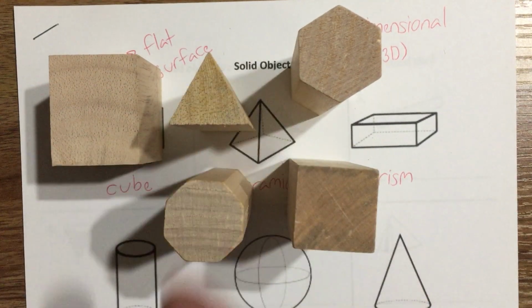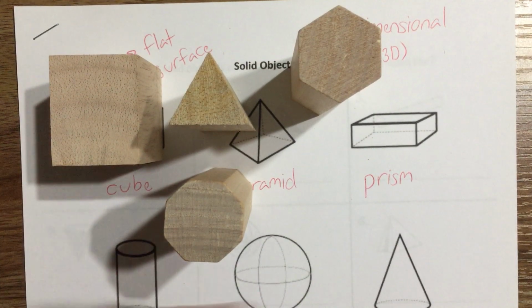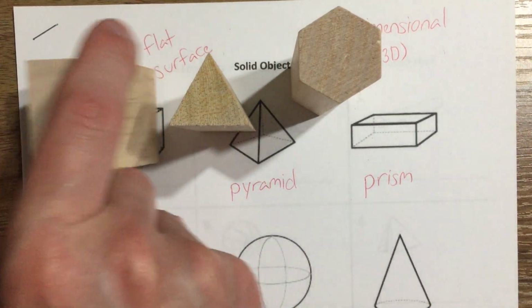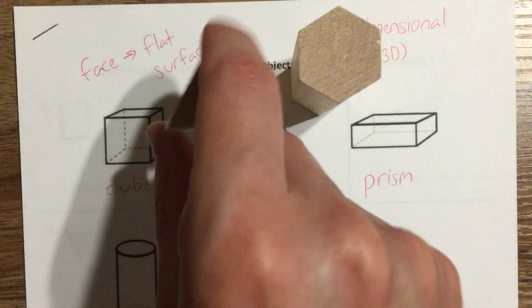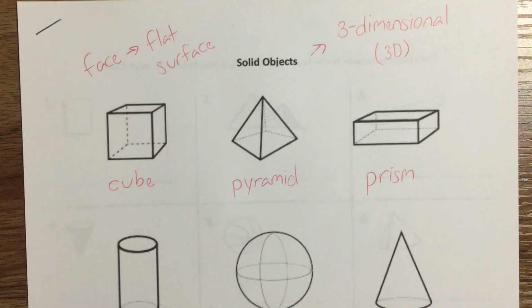So all of these are different types of prisms that you could see. I'm going to try not to hit my camera as I'm moving these. I did that a couple times last night. We're going to fix that for this video. All right, so those are out of the way.